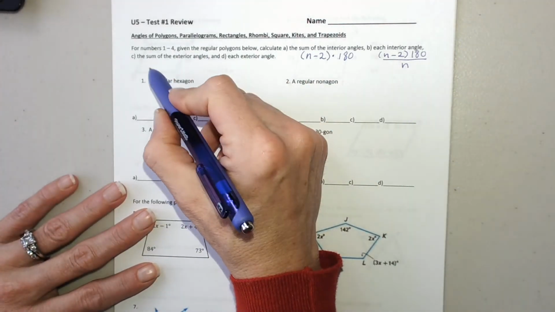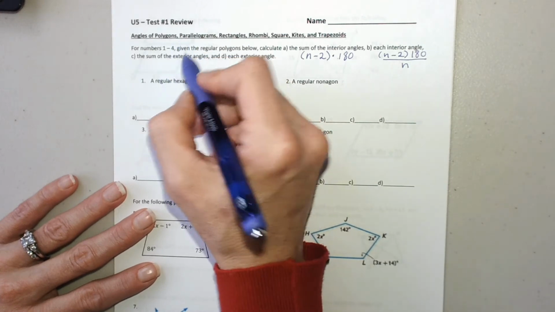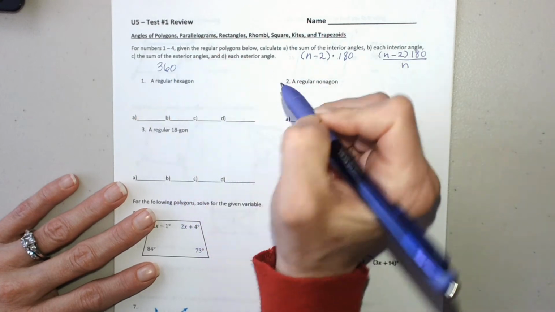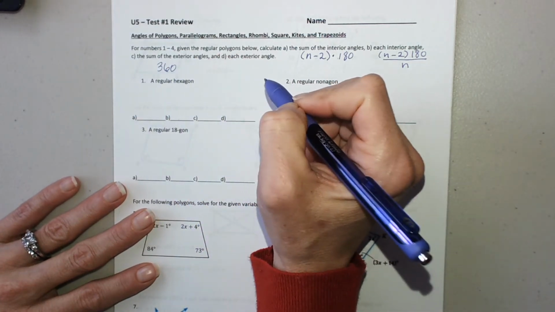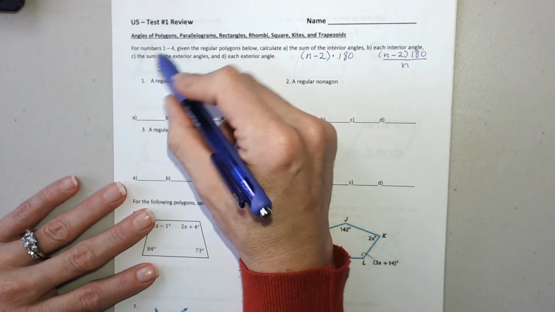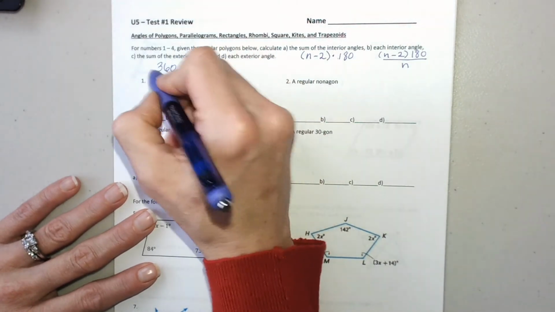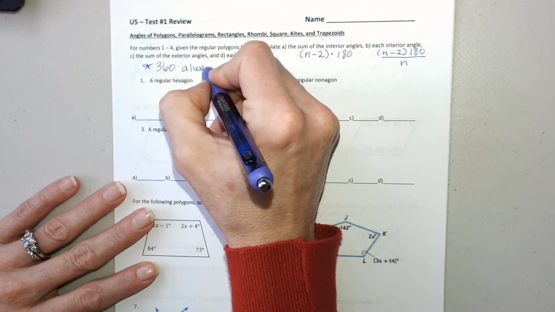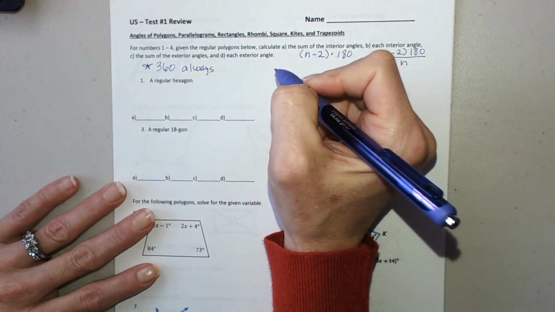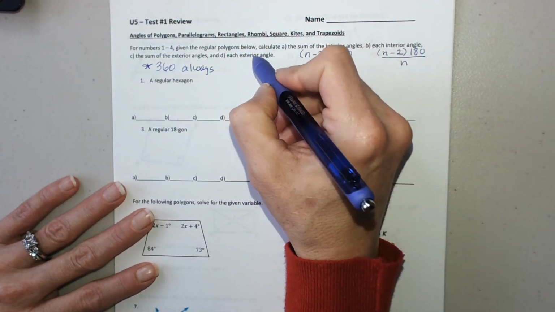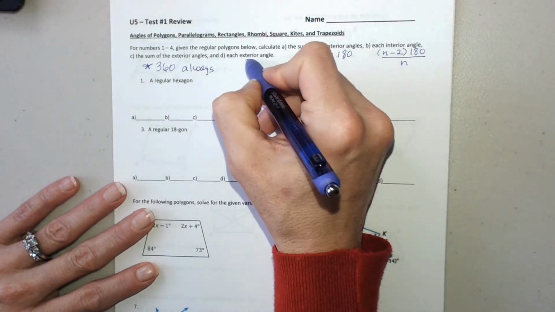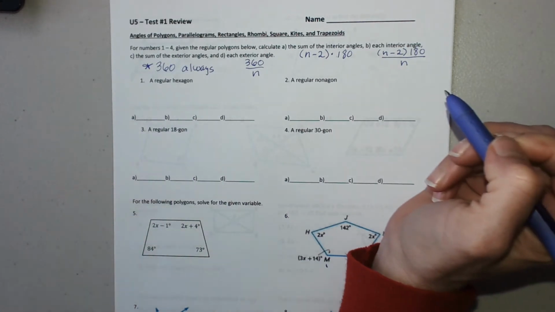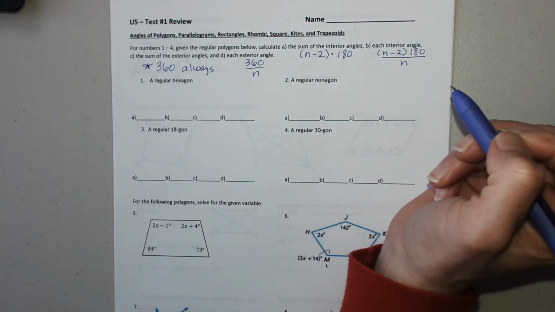Now remember, the sum of our exterior angles, this is always our favorite because there's no work required. It doesn't matter if there are 3 sides or there are 103 sides. The sum of the exterior angles is always 360. That never changes. And then for D, each exterior angle, we're going to take that sum of the exterior angles and divide it by n. Okay, so let's look at a couple of problems.